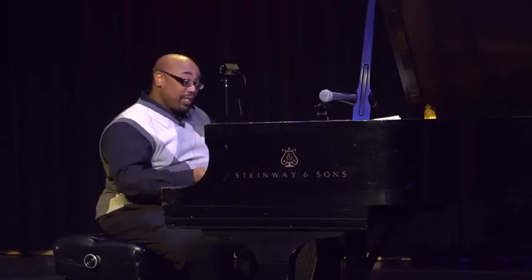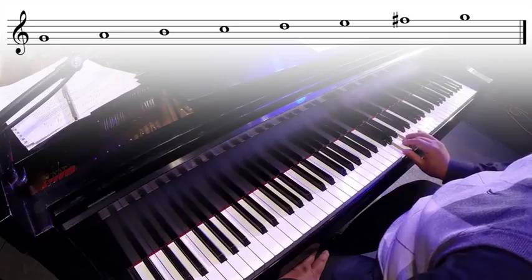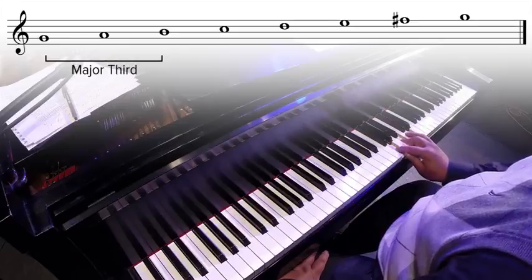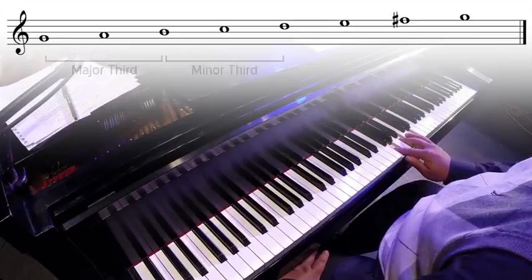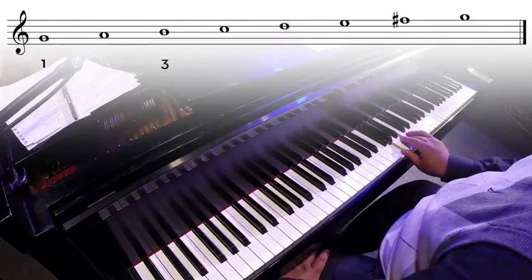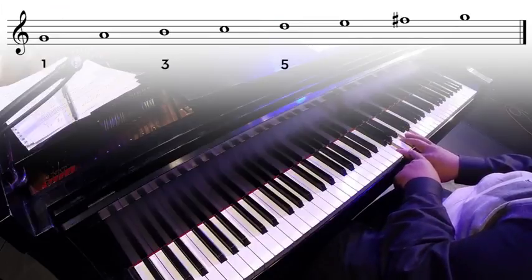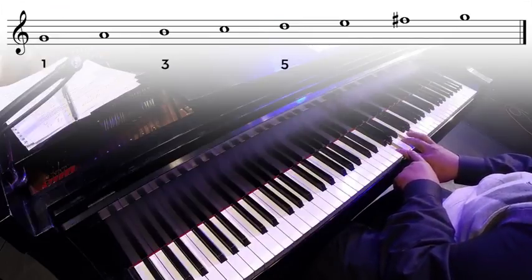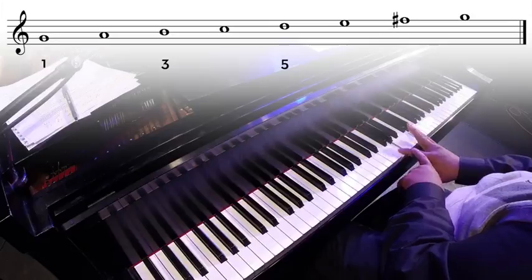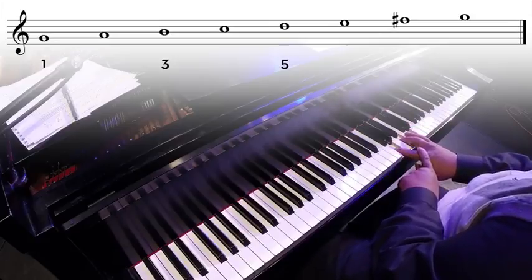And let's do another one on the key of G. So we have G, upper major third, then upper minor third. G major triad, 1, 3, 5, based upon G. Here's your 1, 3, 5, G, B, D. G major triad.